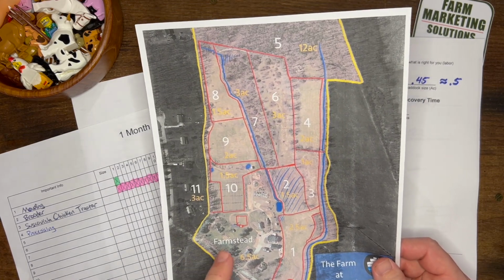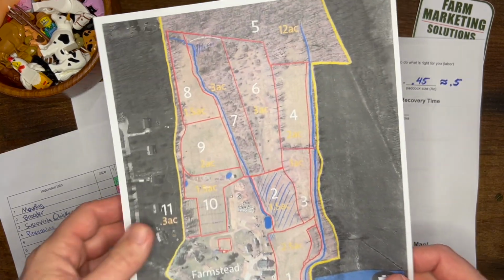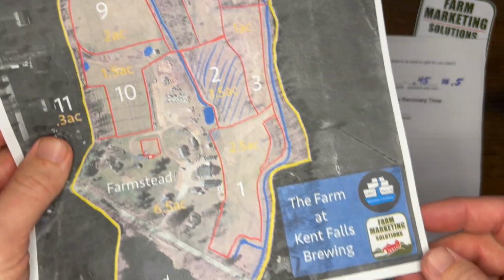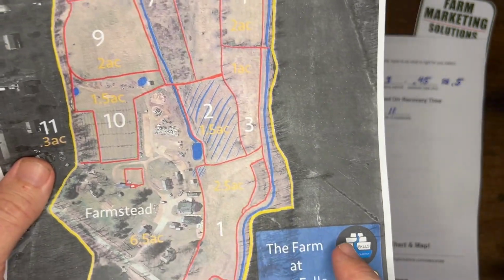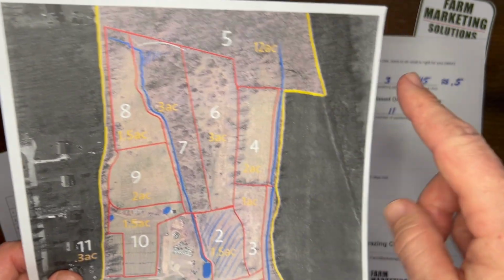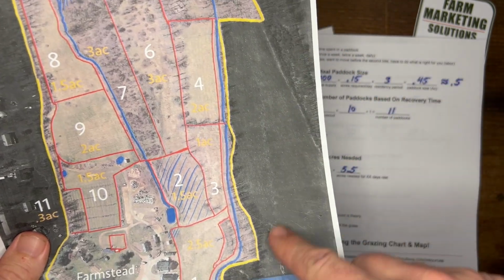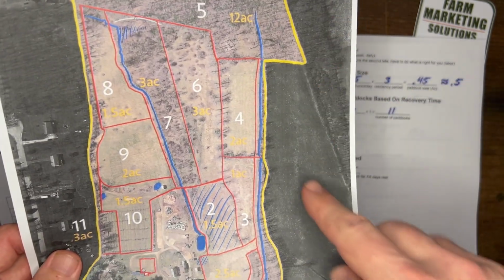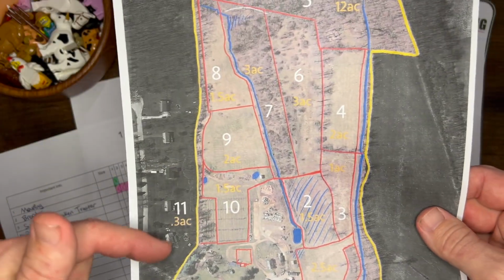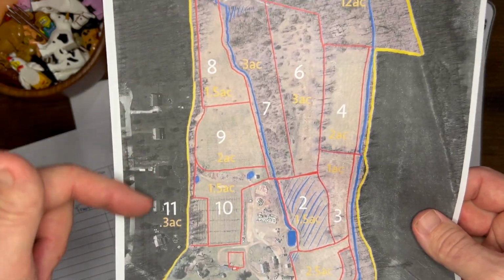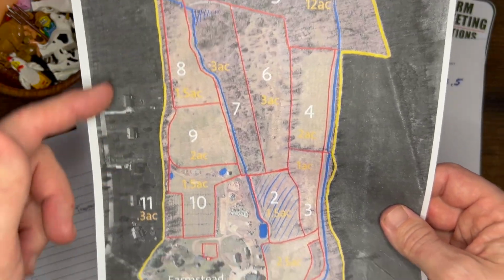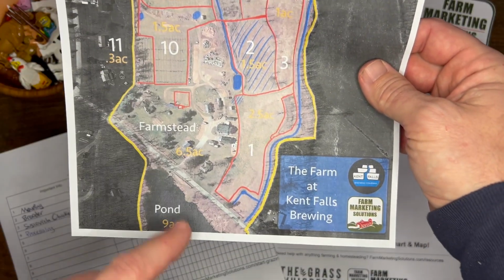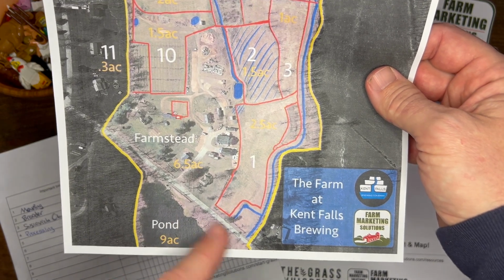But before I printed it out, I took it into an image editor, and let me walk around what I did here. So this is the farm, Kent Falls Brewing Company. This is the farm property. This is our eastern border, and we don't have access to any of this land, so I grayed it out. And this is our western border, where there's a little subdevelopment, and we don't have access to any of this land, so I grayed it out. We don't do much around the pond across the street, so it got a little cut off.